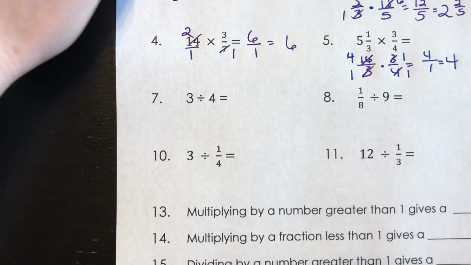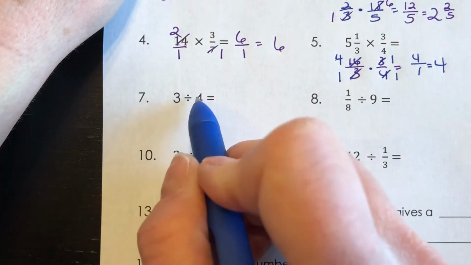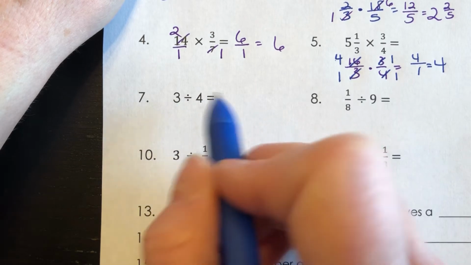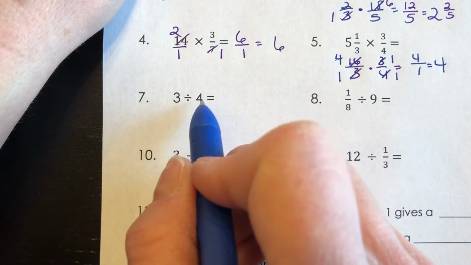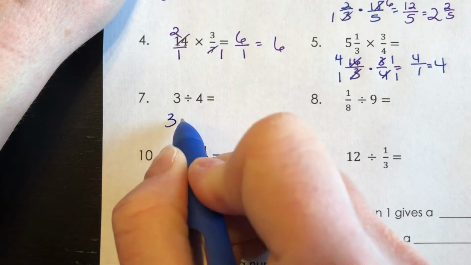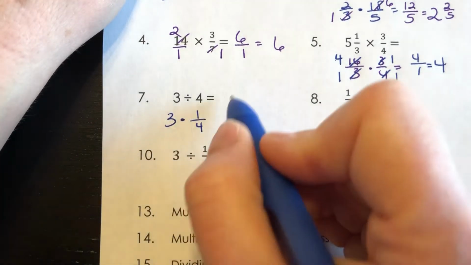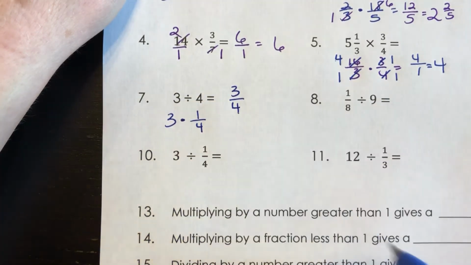Okay, now we're into some division here. And this is 3 divided by 4. Okay, so you have 3 whole. You're dividing each into 4 pieces, and you want 1/4 of those. So really what you have is 3 times 1/4. You have 1/4 3 times, which is 3/4.